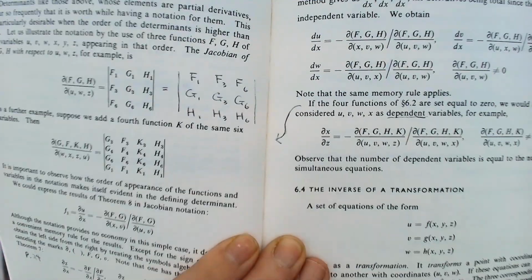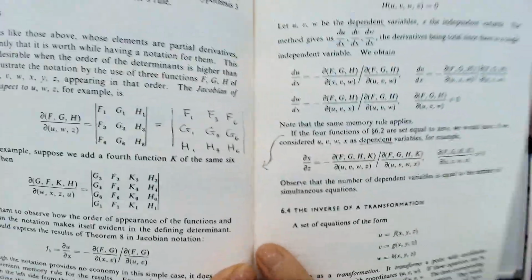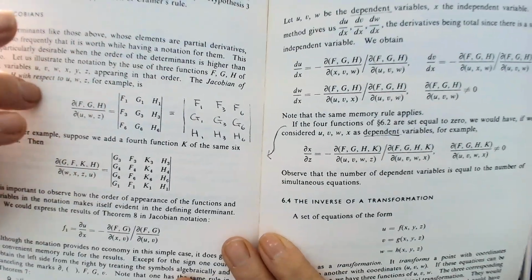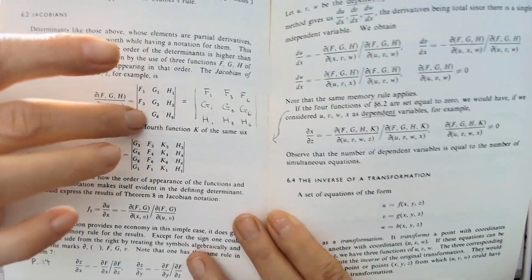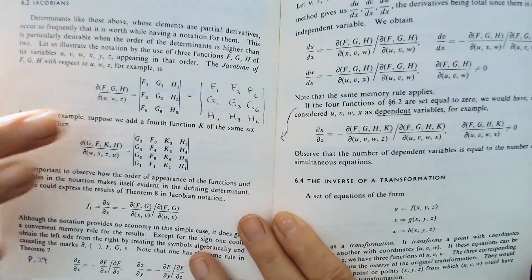In the Jacobian, F is on the first side, G is in the middle, and H is in the last row. This is actually the same as that. Now, why isn't it written like that? Because that's what we've been doing.